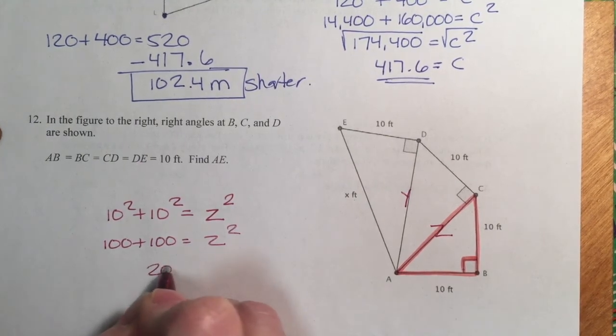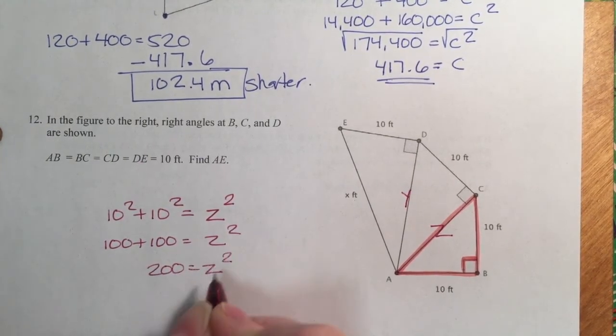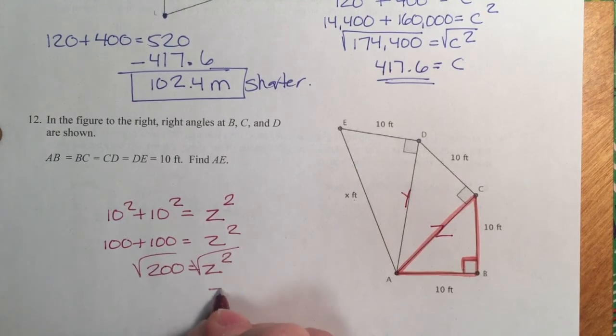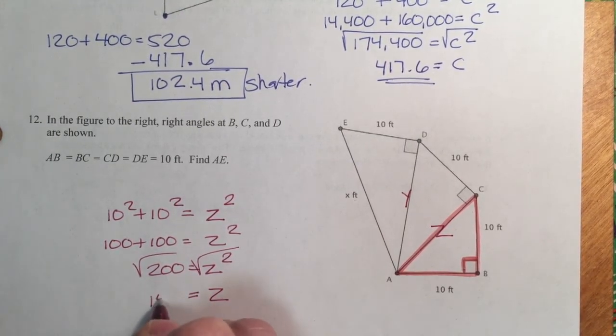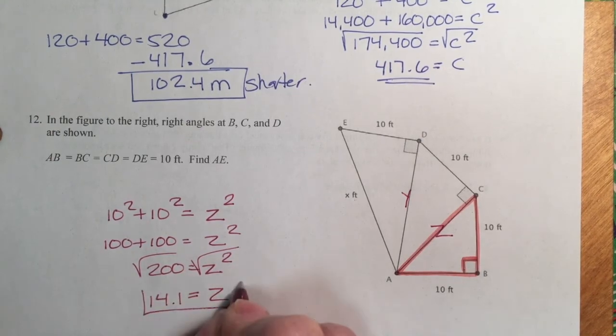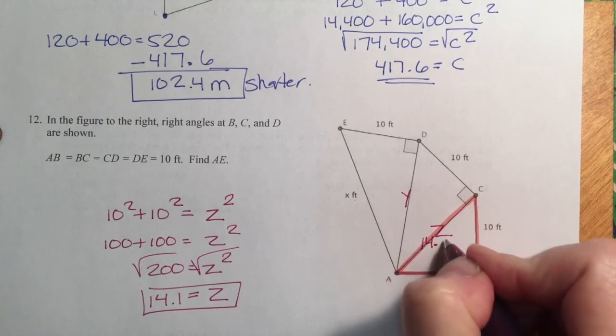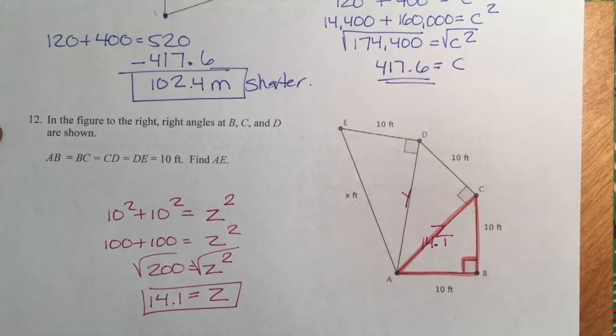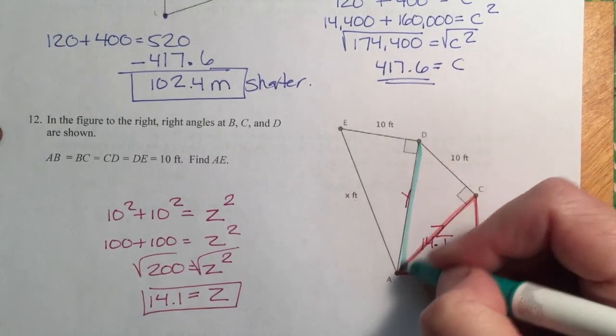Add them, 200 equals z squared, square root them, and z equals 14.1, rounded, okay? So we know this is now 14.1. All right, let's move on to the next triangle now.